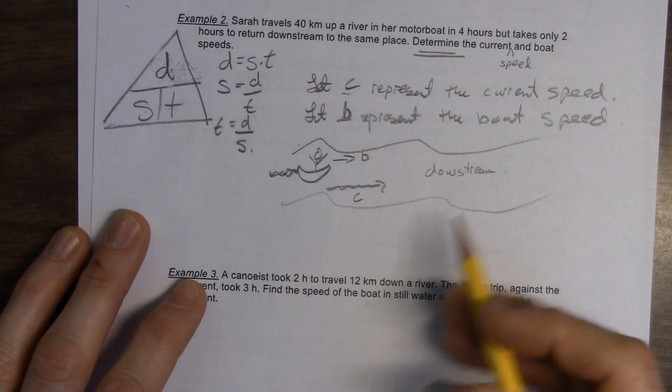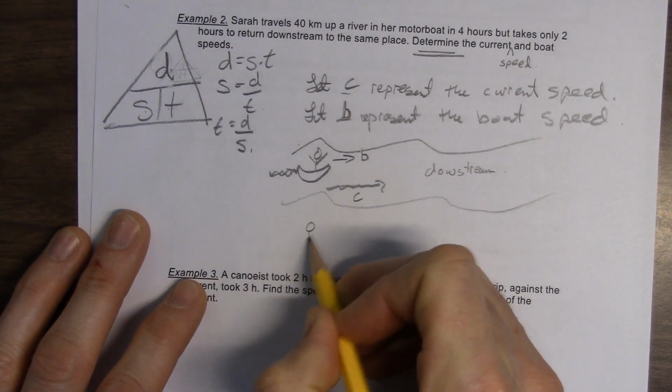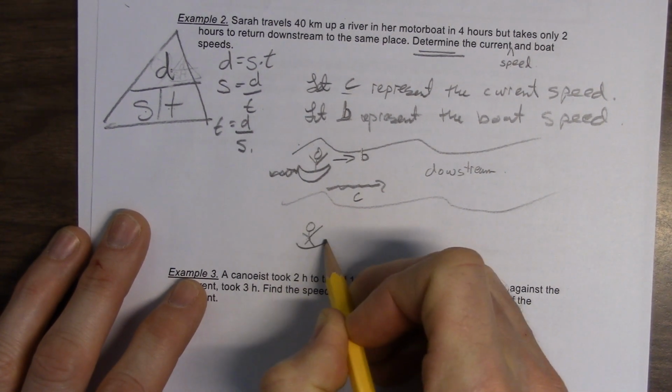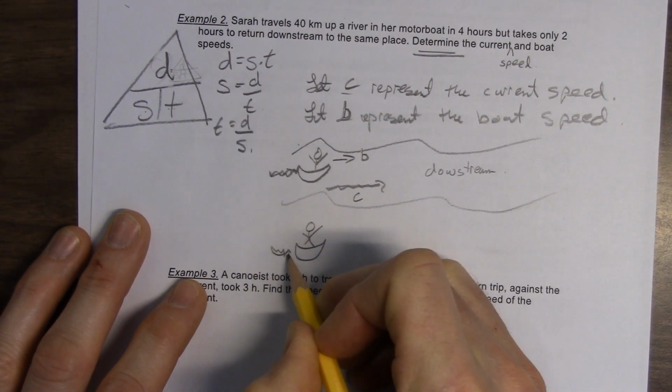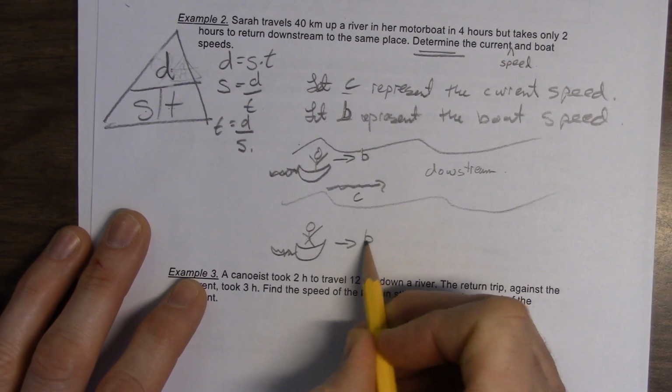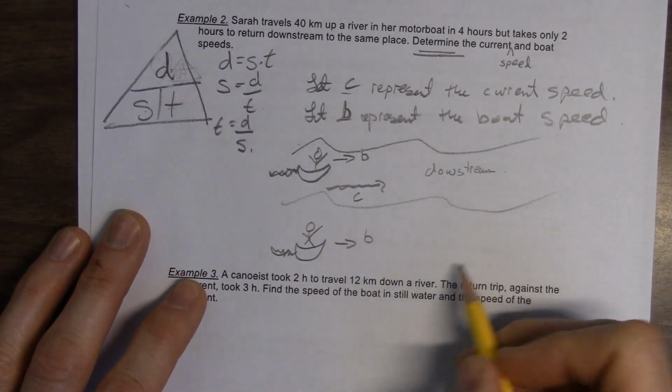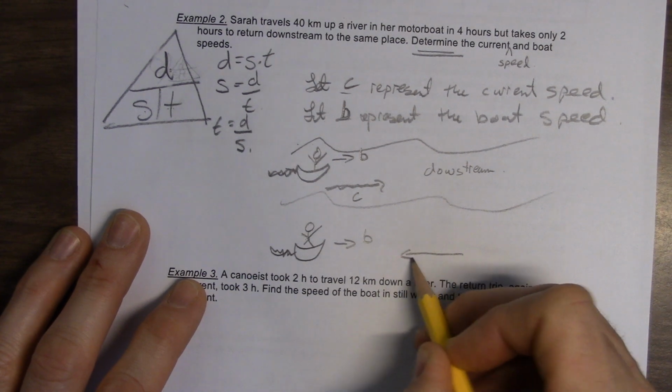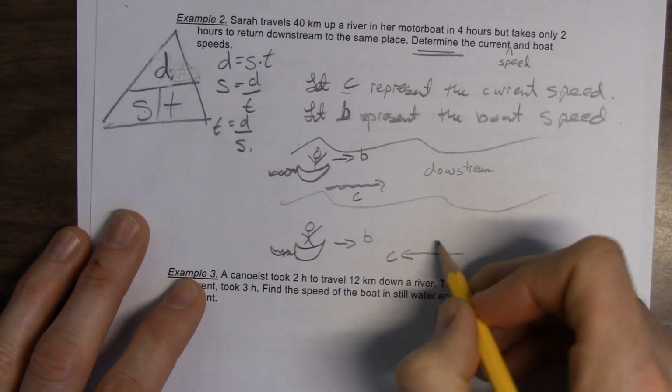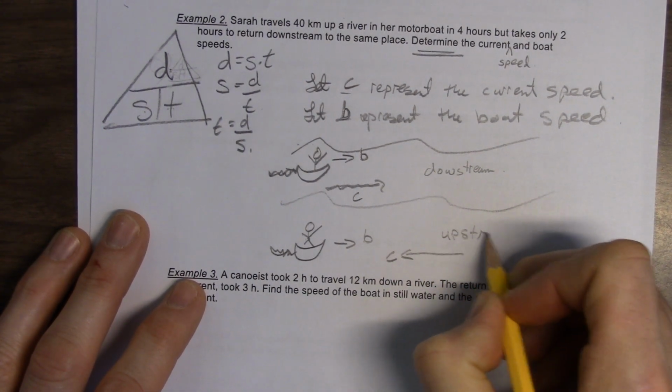Now, if he's going against the current, I'll draw him again. So his speed is still going to be b, but now the current is actually running this way. And this would be called upstream.